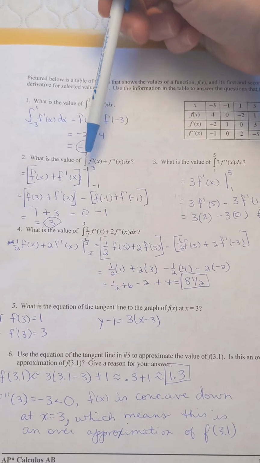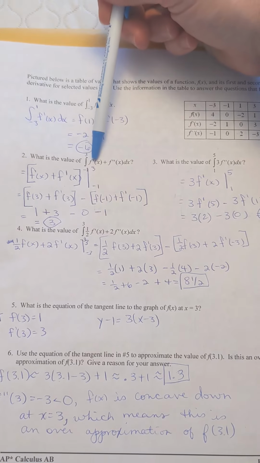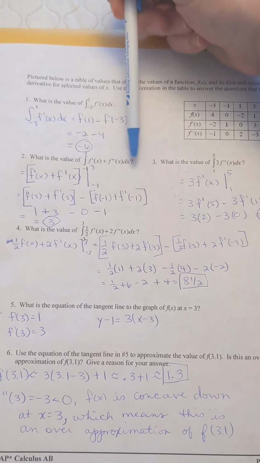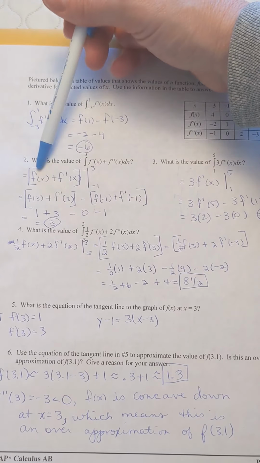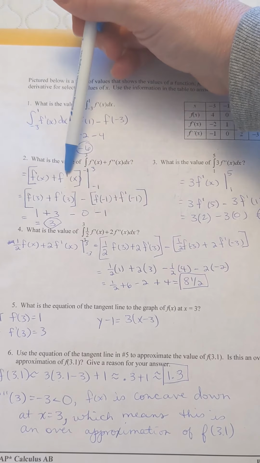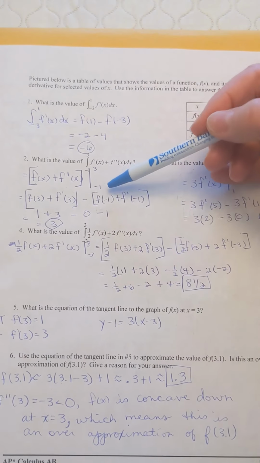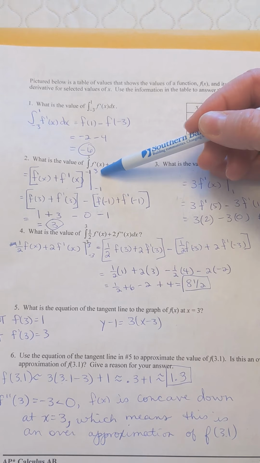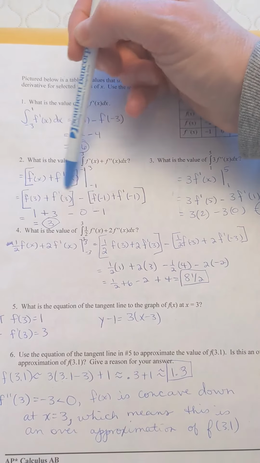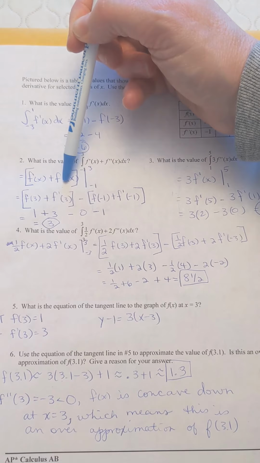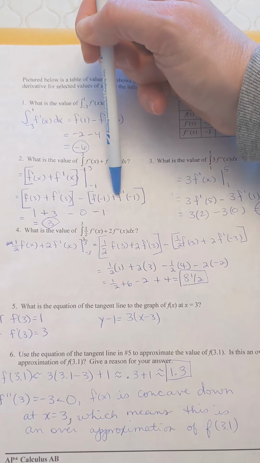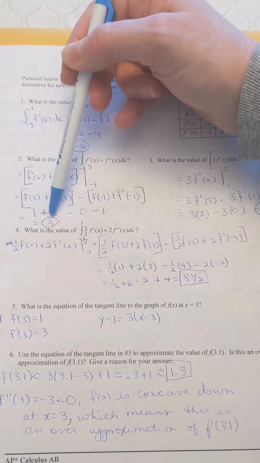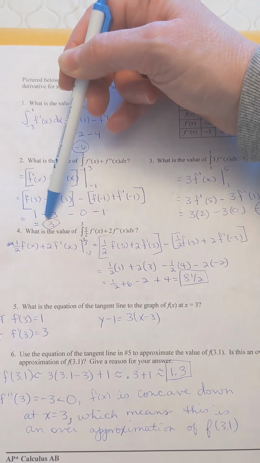Here you've got the definite integral from negative 1 to 3 of f prime of x plus f double prime of x dx. So that's going to be the f prime goes back to f, double prime goes back to f prime, and you're still going from negative 1 to 3. So you do all of this for b minus all of this for a. And then you just fill in those parts from the table and work it out.